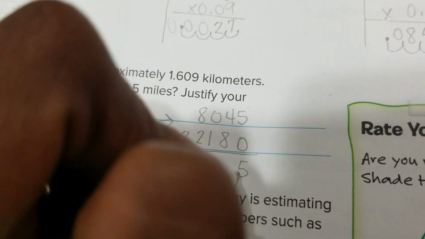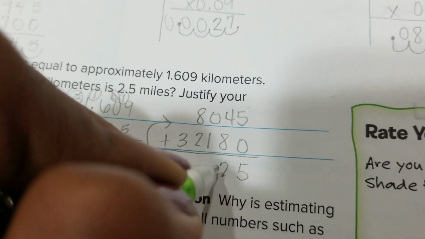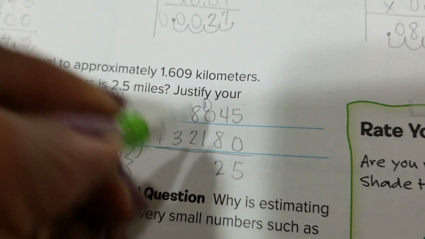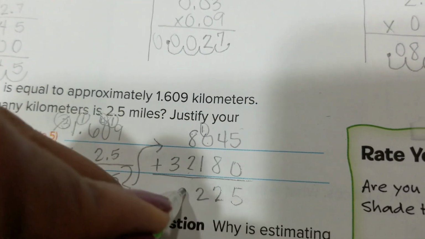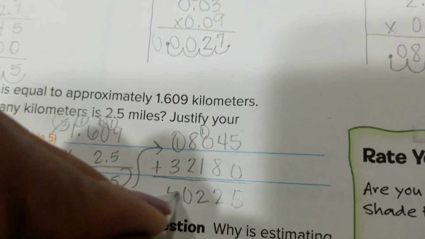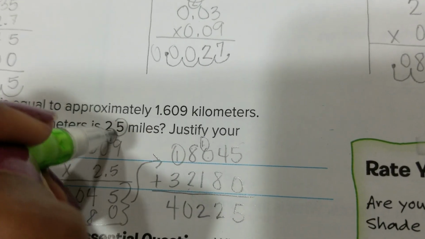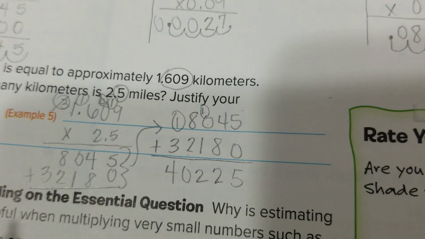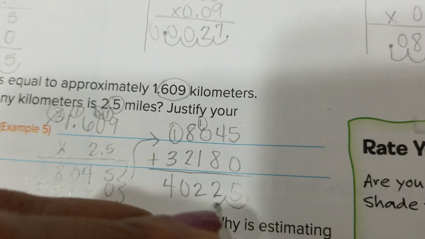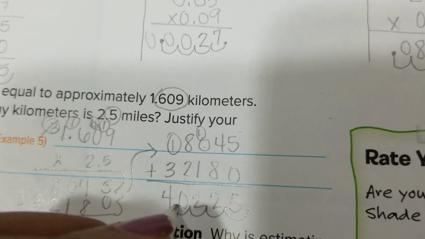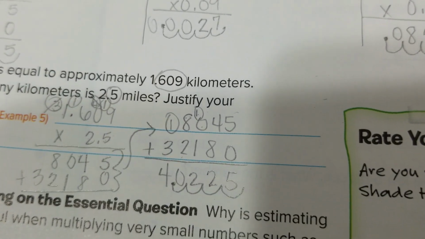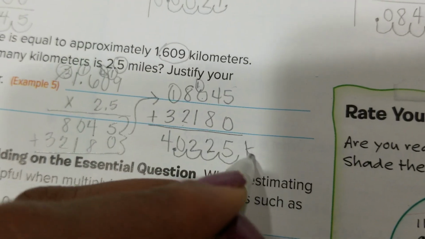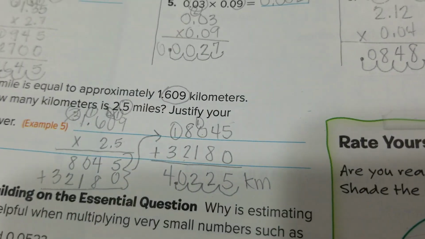5 plus 0 is 5. 8 plus 4 is 12. Carry the 1. 1 plus 0 is 1, plus another 1 is 2. 8 plus 2 is 10, carry a 1. 1 plus 3 is 4. In my problem, I have 1, 2, 3, 4 numbers. So I need 4 numbers after my decimal point. So that's 1, 2, 3, 4. Okay. So 4.0225. Okay, that's how many kilometers is in 2.5 miles.